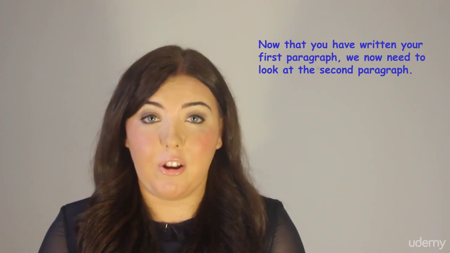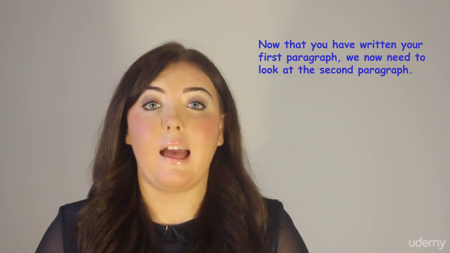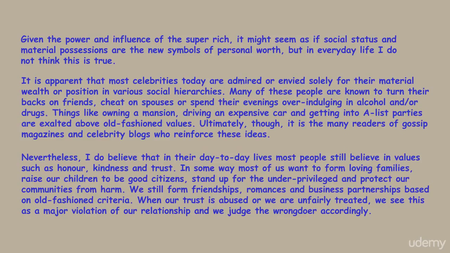Now that you've written your first paragraph, we now need to look at the second paragraph. A perfect answer for this next paragraph, as provided by IELTS, would be: nevertheless, I do believe that in their day-to-day lives, most people still believe in values such as honour, kindness, and trust. In some ways, most of us want to form loving families, raise our children to be good citizens, stand up for the underprivileged, and protect our communities from harm.